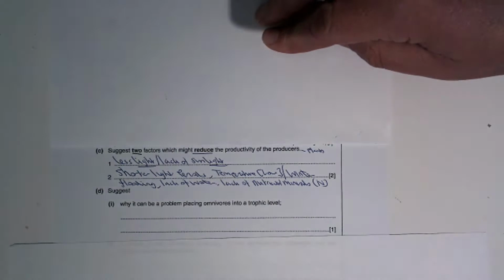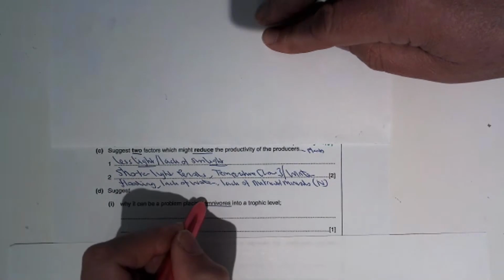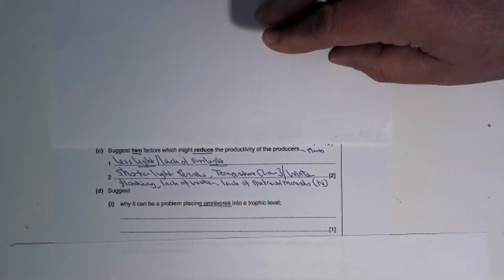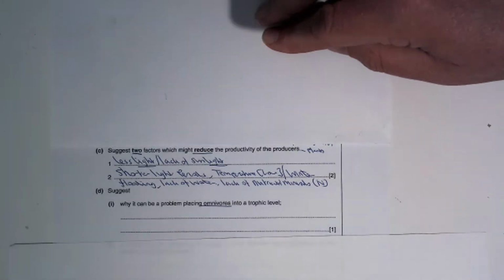Right, the second part of this is suggest why it can be a problem placing omnivores into a trophic level. So omnivores feed on plants and animals, whereas herbivores just feed on plants, carnivores feed on other animals. So what might be the effect? Why is it a problem placing omnivores?